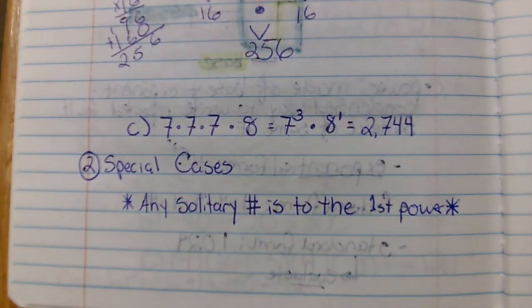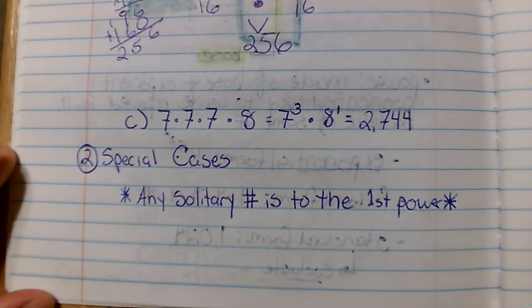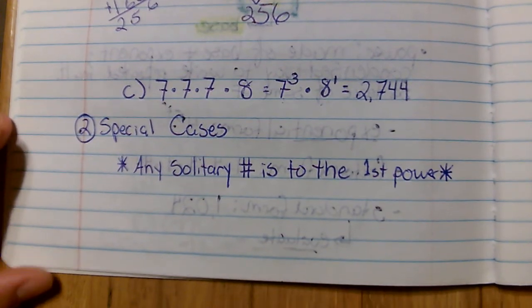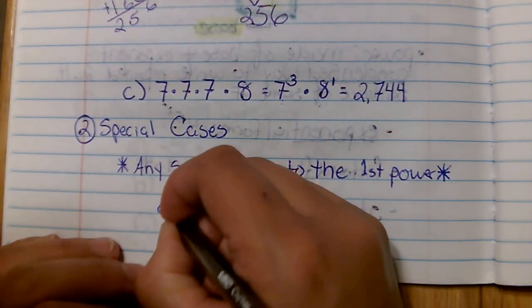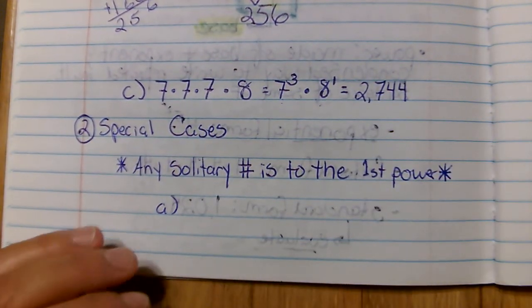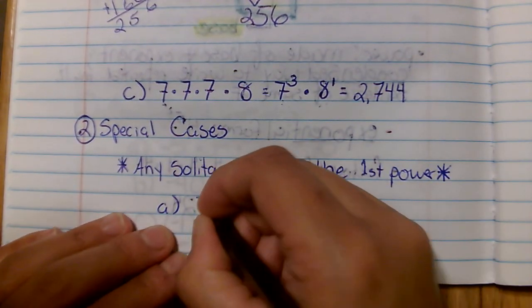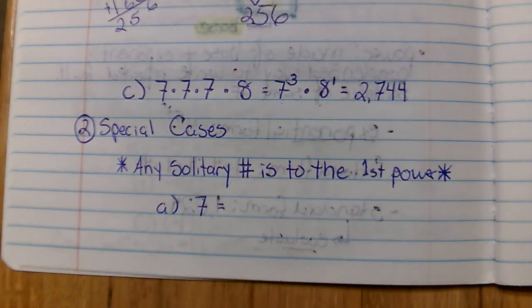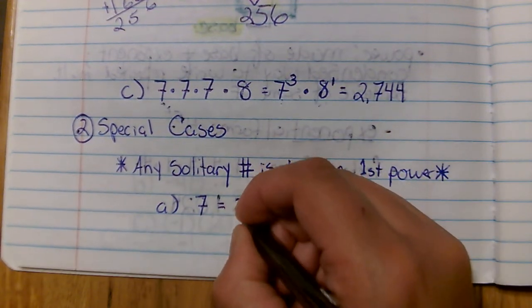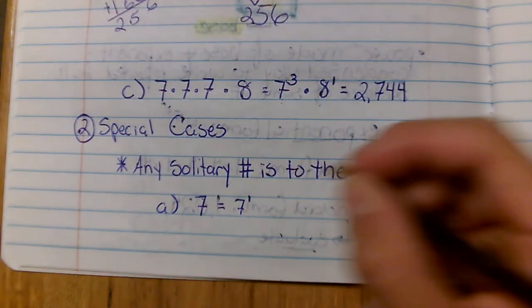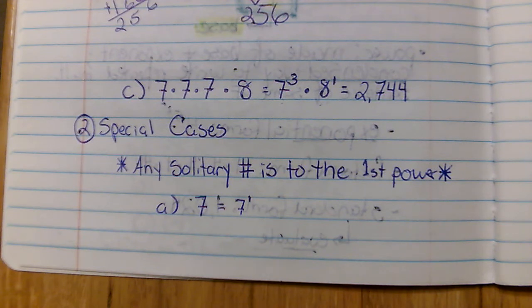Okay? Just like the one we did above where we had 8 to the first power. Any solitary number is secretly to the first power. So for example, let's say I had 7. Just the number 7, and I wanted to write this in exponential form, as an exponent. Well, I know it just looks like a 7, but any solitary number is secretly to the first power. So if I wanted to write this looking like an exponent, it would be 7 to the first.